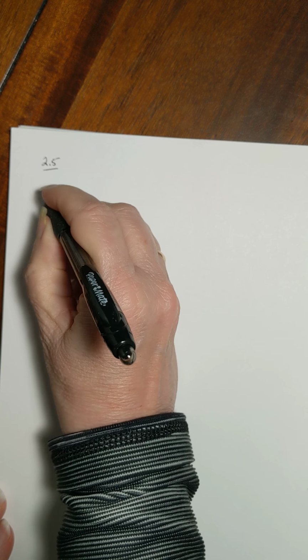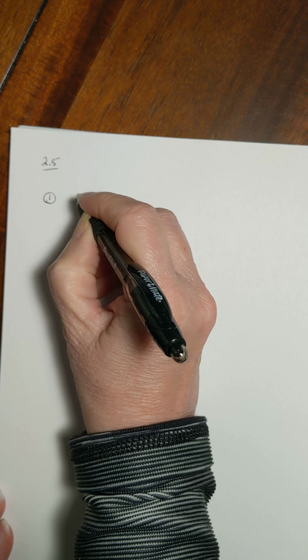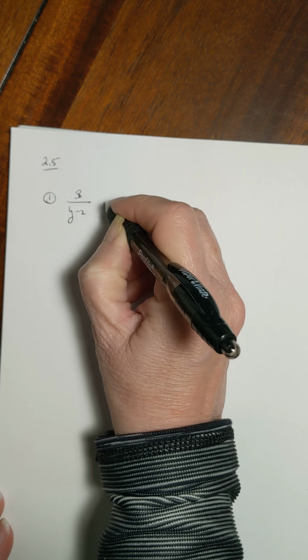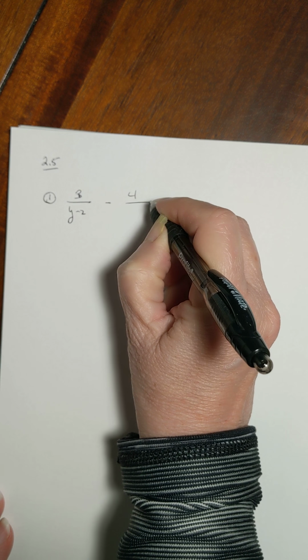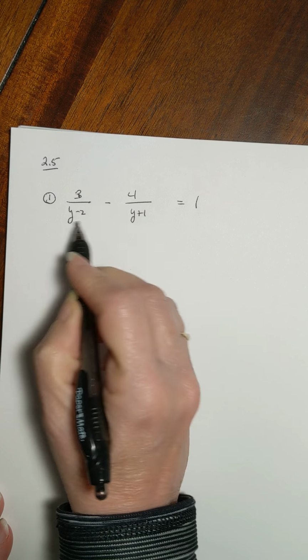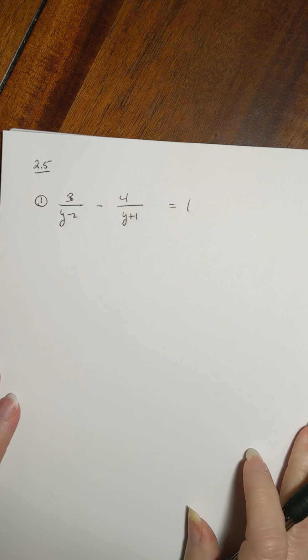So 2.5 is talking about solving rational equations, and I think that it's probably the most difficult section. So I'm going to work a number of problems from this one. So number one, I have 3 over y minus 2 minus 4 over y plus 1 is equal to 1. And notice how I'm kind of spacing the problems out.